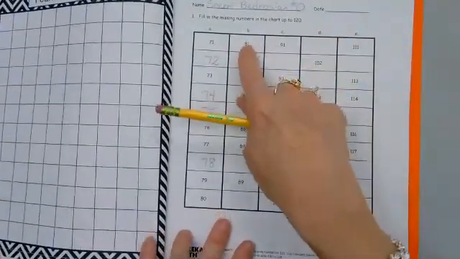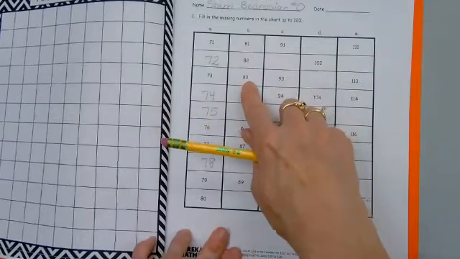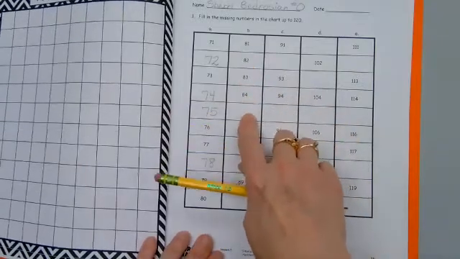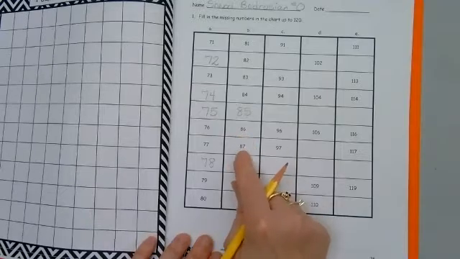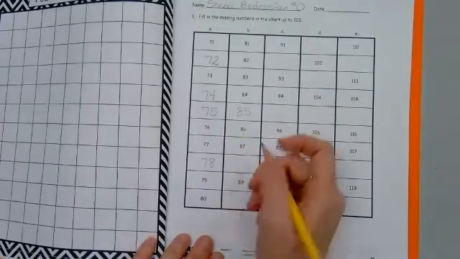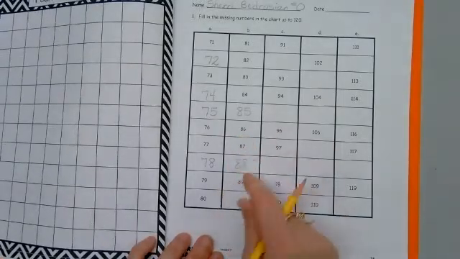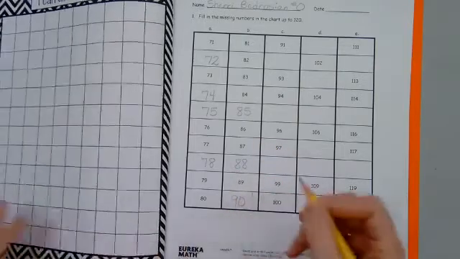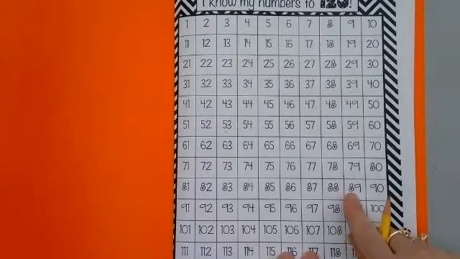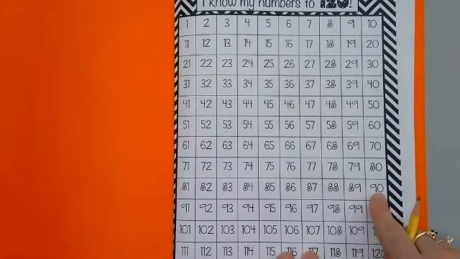Now, let's go to the next one. B starts with 81. 81, 82, 83, 84. What comes next? 85, 86, 87. What comes next? 88, 89, 90. If you're not sure, class, then you would find 89 over here on your 120 chart. And what comes next? 90.